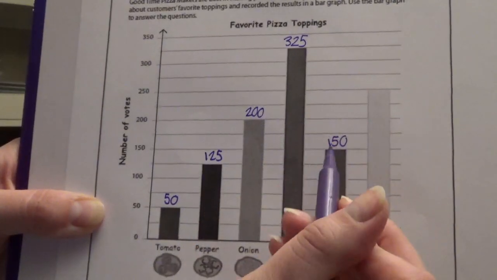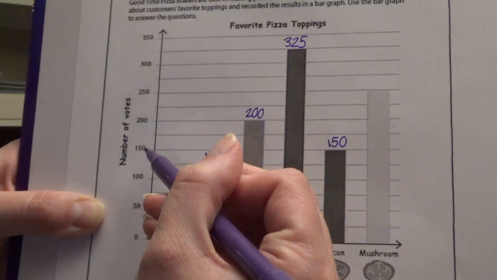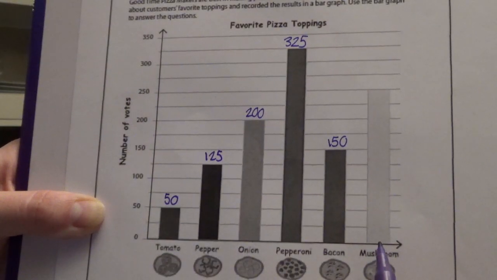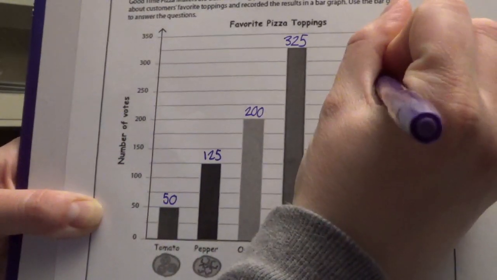You notice that I was moving my pen left to right, and that's just a way for my eyes to follow the line all the way to the number. And my last one, mushroom. Going up here, mushroom is 250, right at that line.